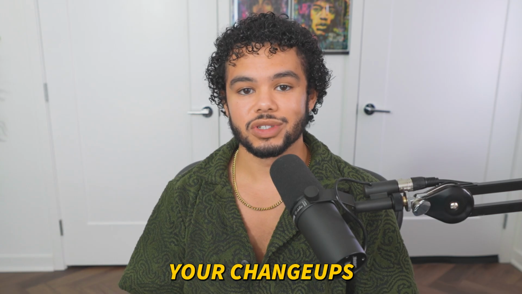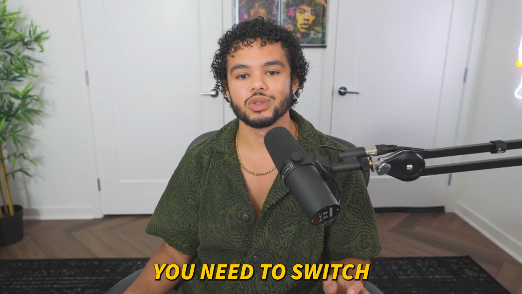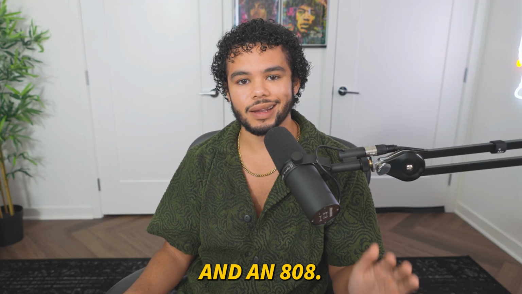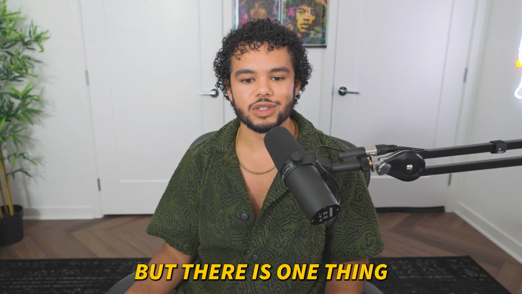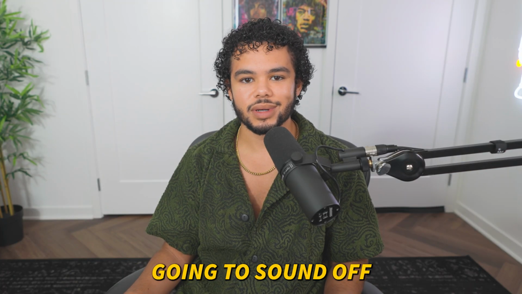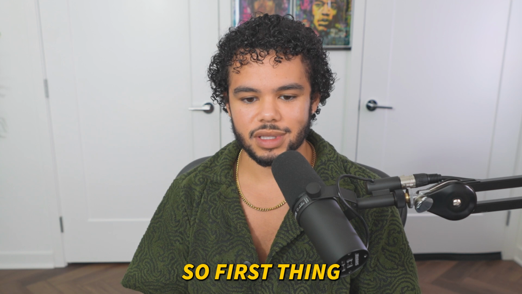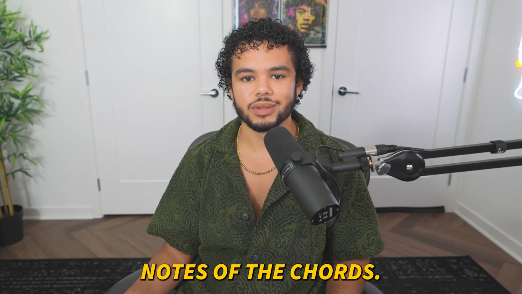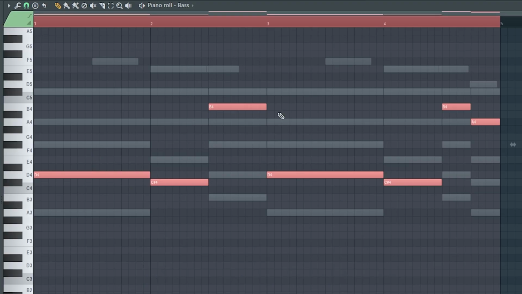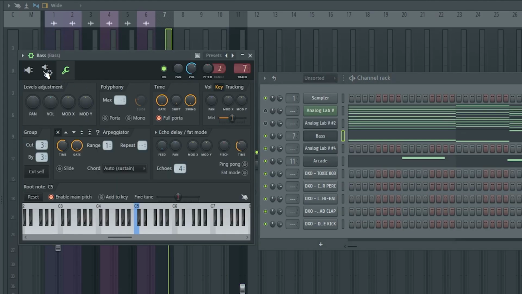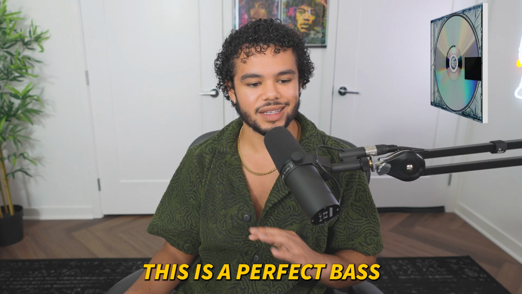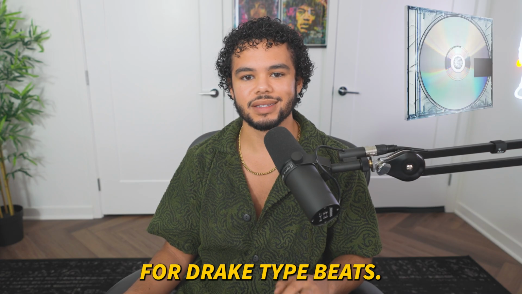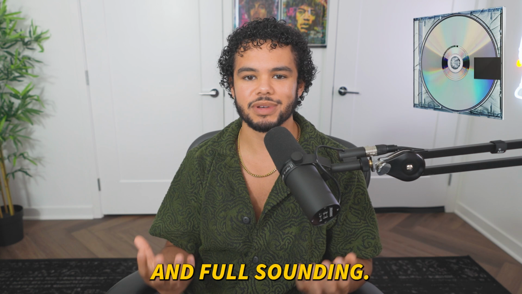Really the key to your change ups or breakdowns is you need to switch between a bass line and an 808. It's very simple, but there is one thing you have to do, otherwise it's going to sound off and weird. So first thing you need to do for your bass line, I really just recommend putting it on all of the root notes of the chords. So that's what I did right here. And the bass line I'm using was just my Black Bass. This is a perfect bass for Drake type beats. As you guys just heard, it's very deep and full sounding.